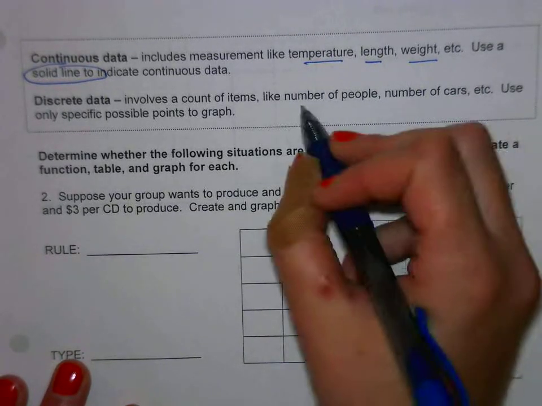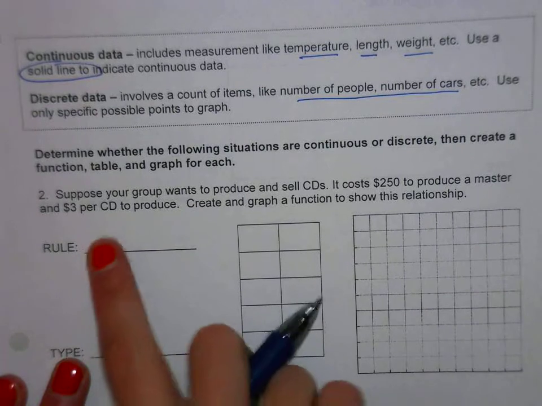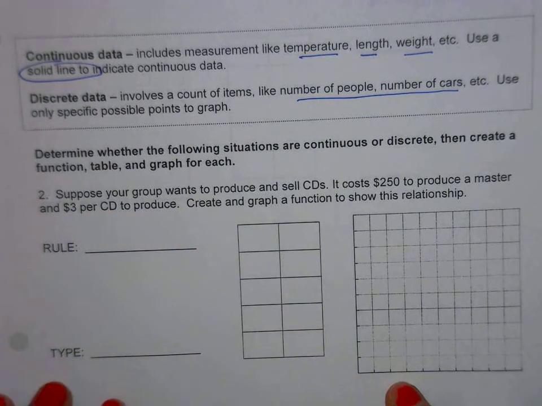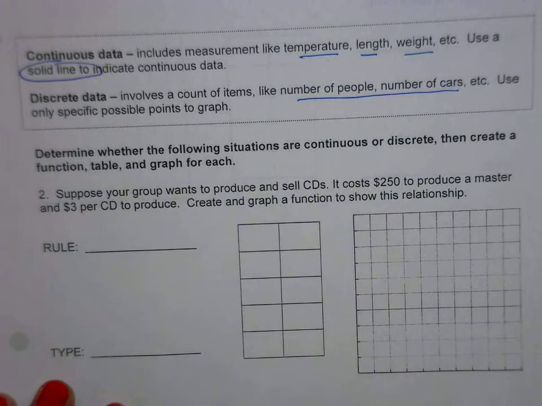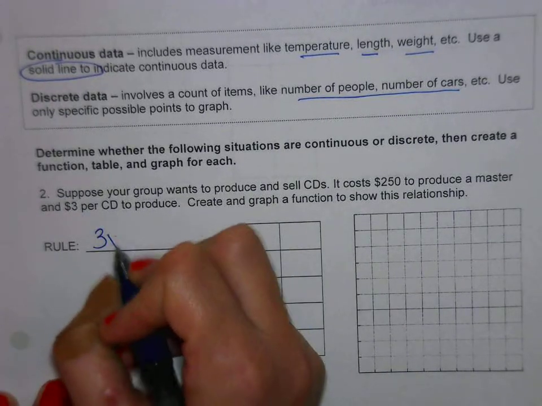So let's take a look at example 2. Suppose your group wants to produce and sell CDs. It costs $250 to produce a master and $3 per CD to produce. We want to create and graph a function to show this relationship. So the rule would be, well, we know we're charging $3 for every CD we produce, but we're also being charged $250 to make that master copy.